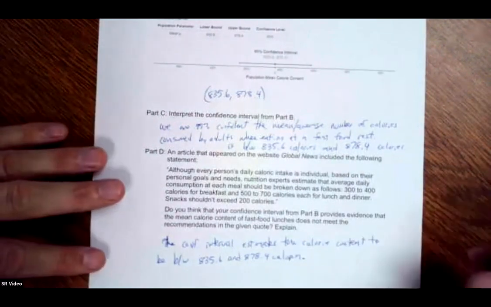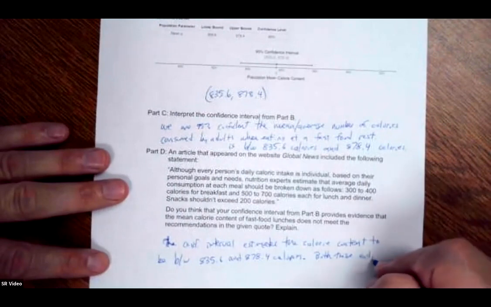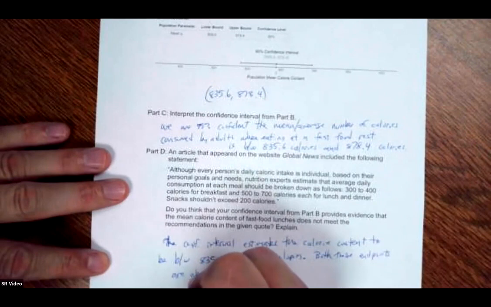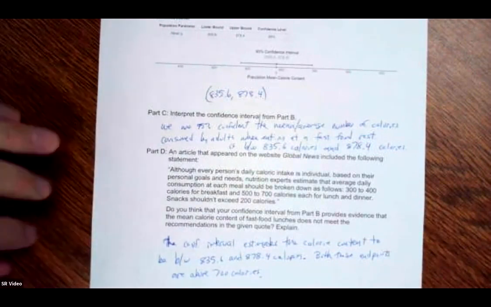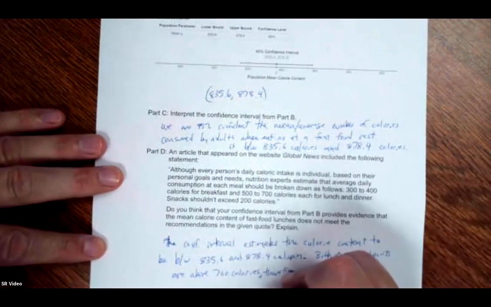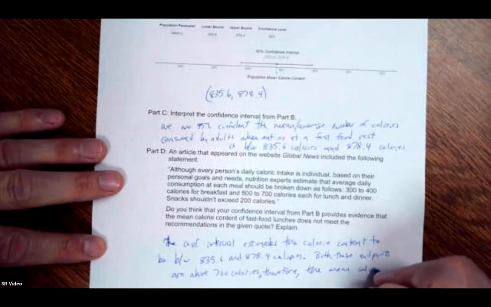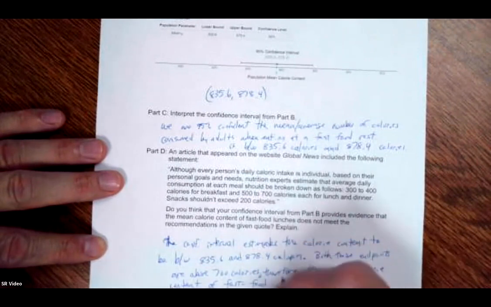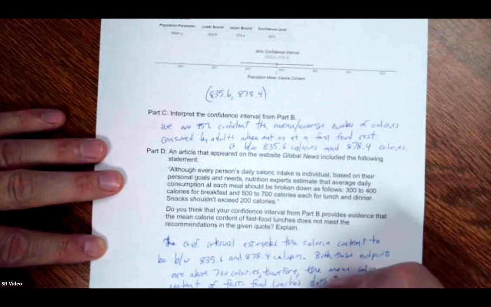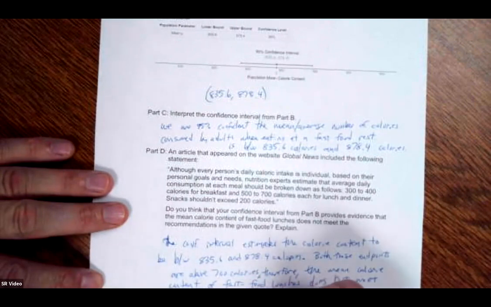Both ends are above the 700 calorie range, both of these endpoints, or you can say the entire interval is above 700. Both of these endpoints are above 700 calories. Therefore, these fast food lunches do not meet the recommendations in the given quote. Therefore, the mean calorie content of fast food lunches does not meet the recommendation in the given quote.